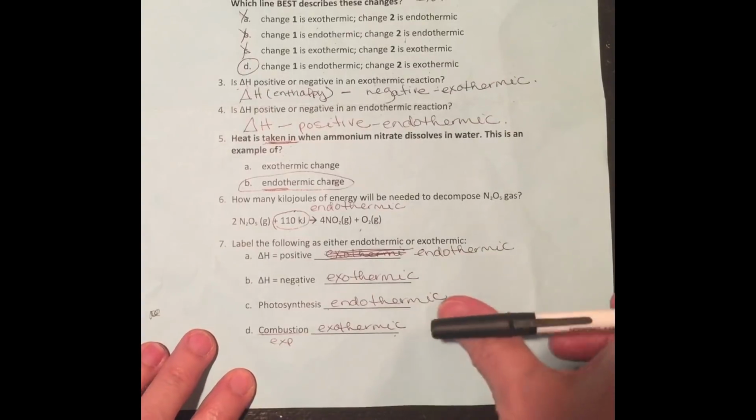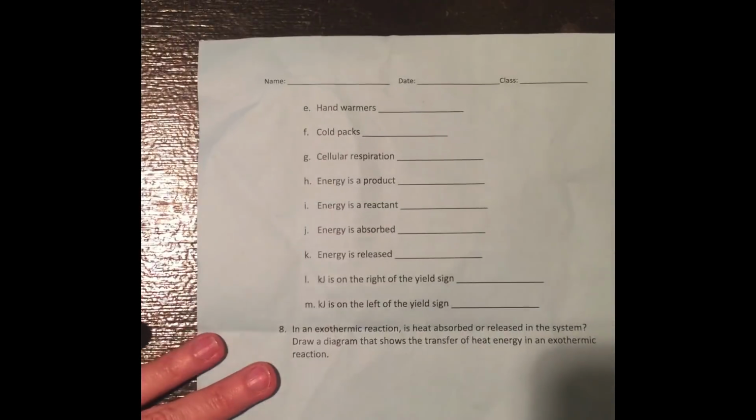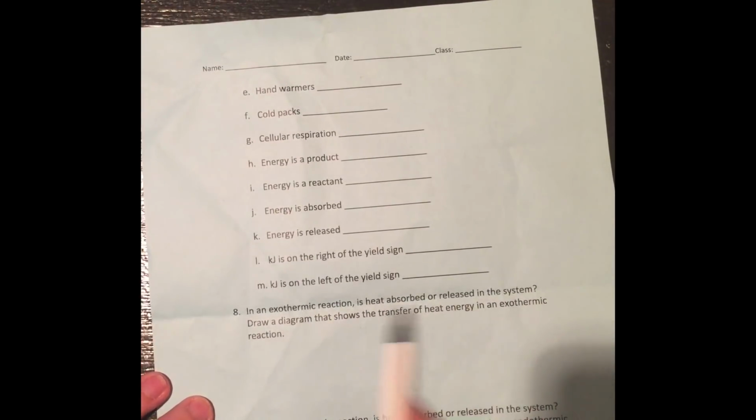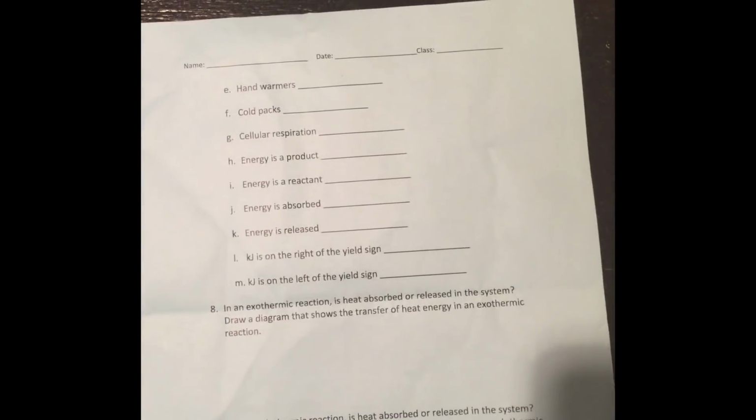Exothermic. Okay, we're going to go over the back real quick. Actually, I'm going to let you guys do the back, and I'll let you do the whole back, all right? And you can turn that in with the notes for a grade into this assignment.